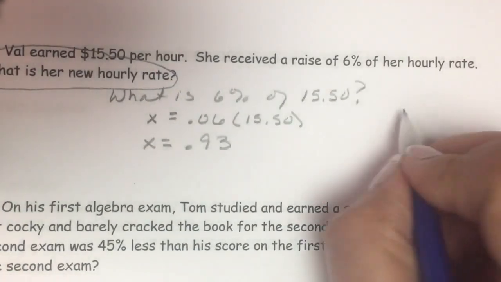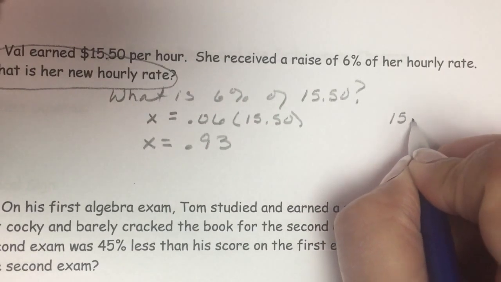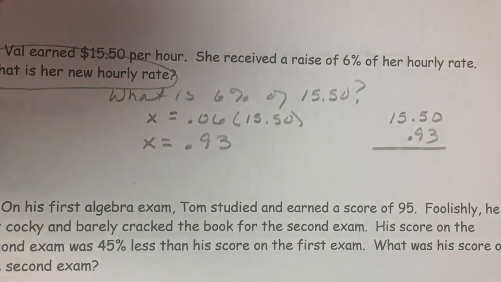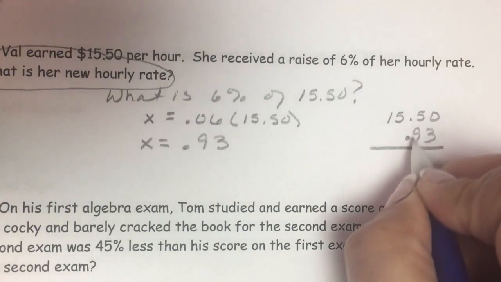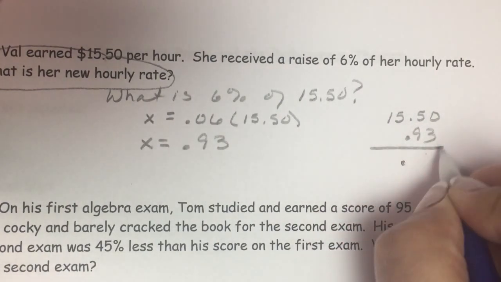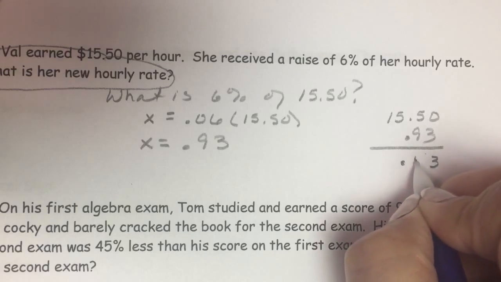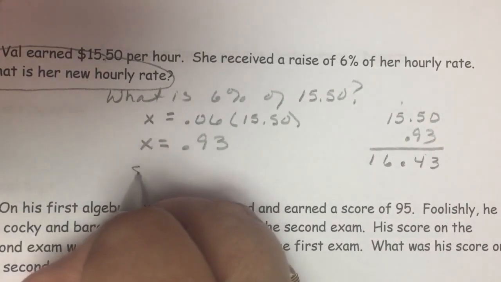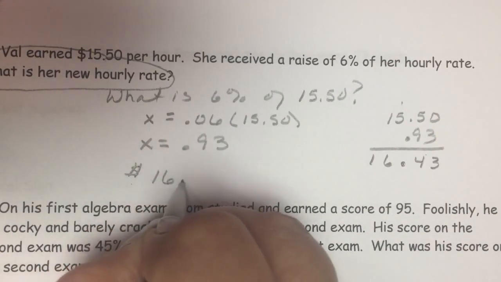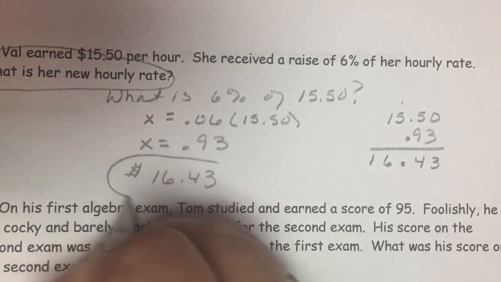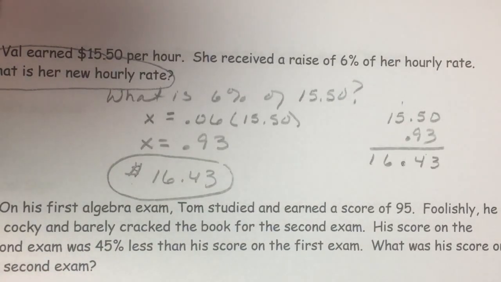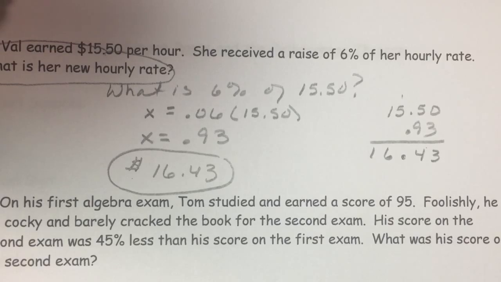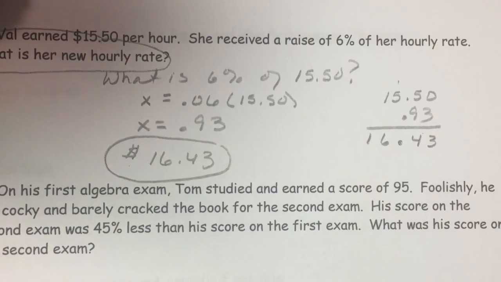Well, you're going to take her old hourly rate, $15.50, and you're going to add 93 cents. So if we add these together, remember decimals, we're just going to put it right down here. So 3, 14, 1, 6, 1. Her new hourly rate is $16.43. All right, that makes sense, doesn't it?